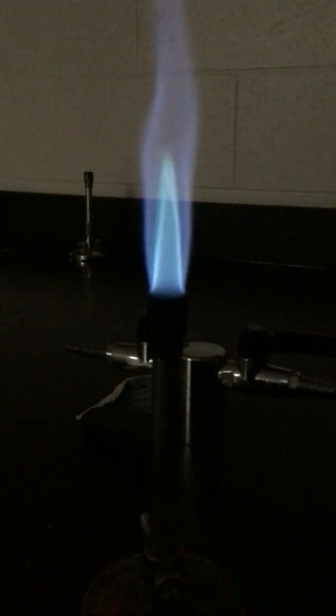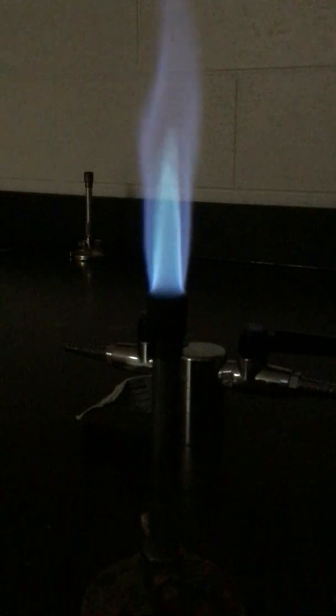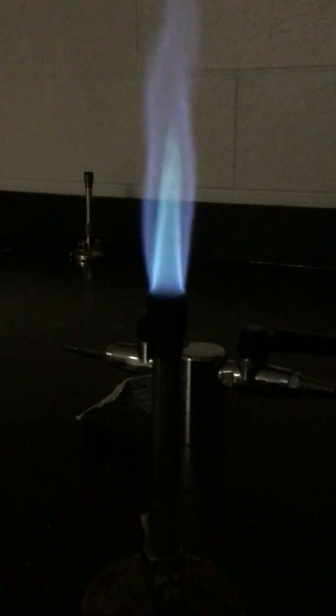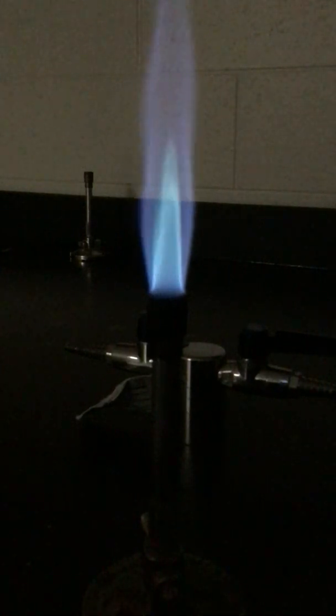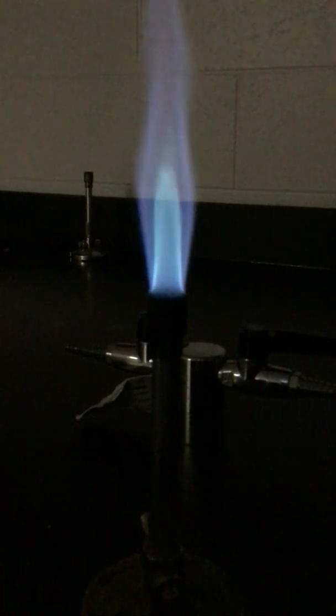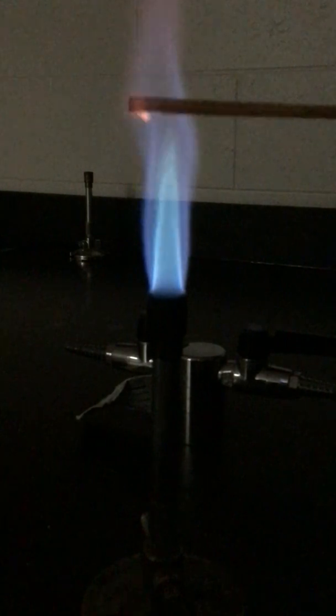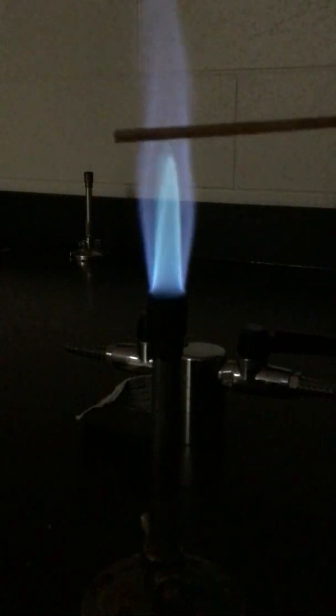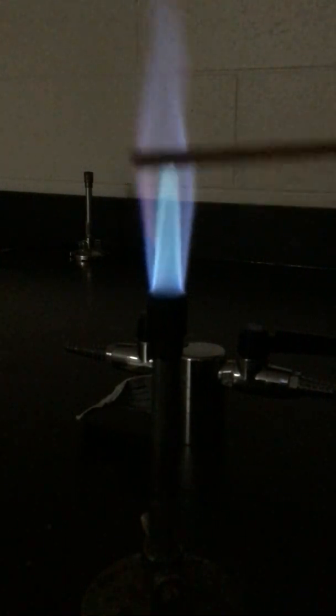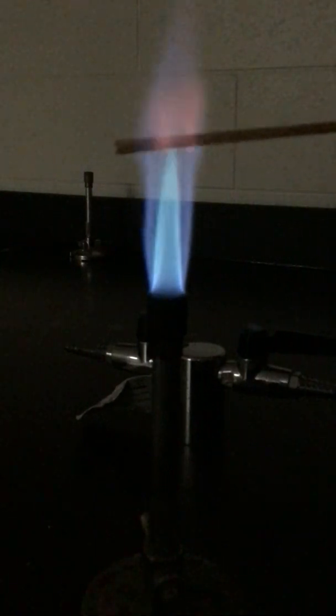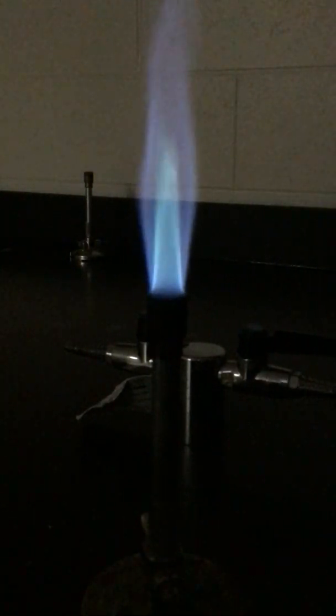And again, just because it's harder at home, I'm going to do potassium again because of its color. I'm going to do that again for you real quickly. And again, the first color that you see is what you want to record. Okay, that's potassium. The next element is lithium.